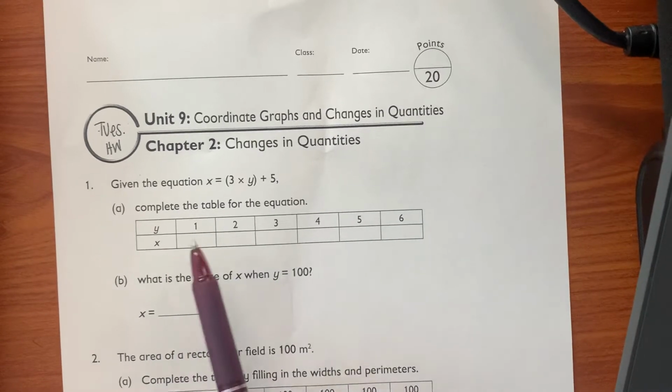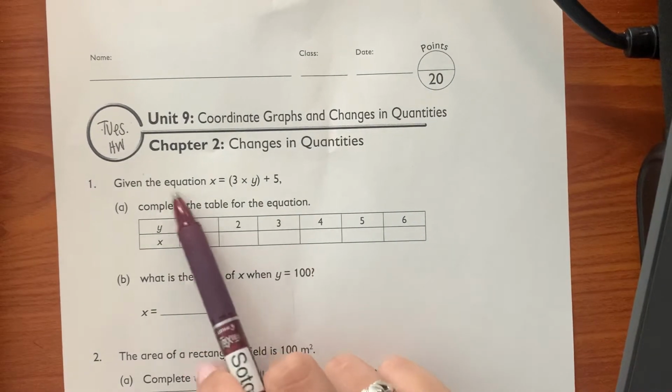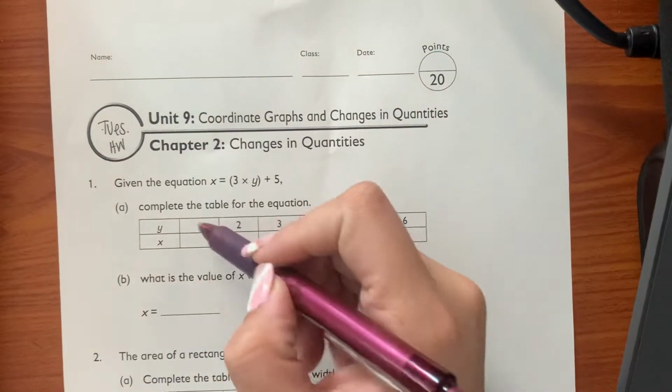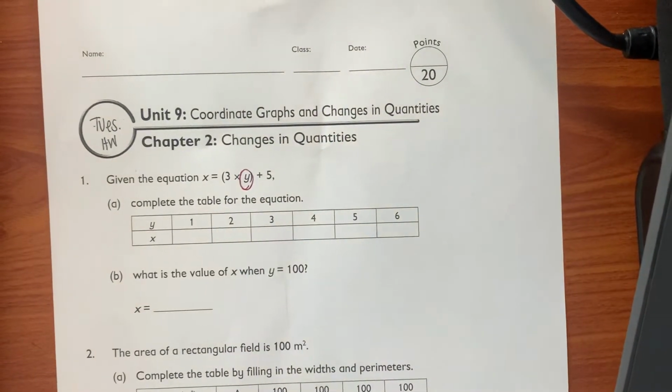So here we have our table, and all they're asking us to do is to complete the table for the equation. They've given us this equation. They've given us all of our y values. So this is the only value that we're changing.